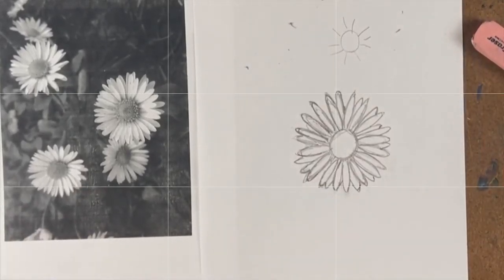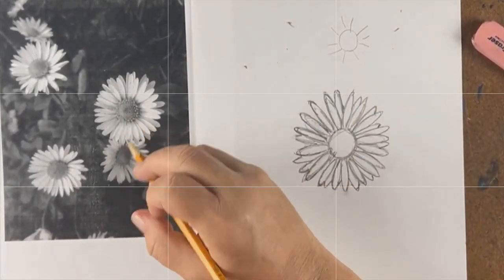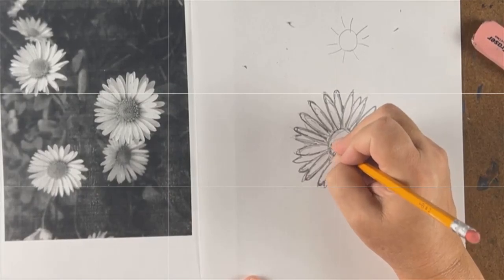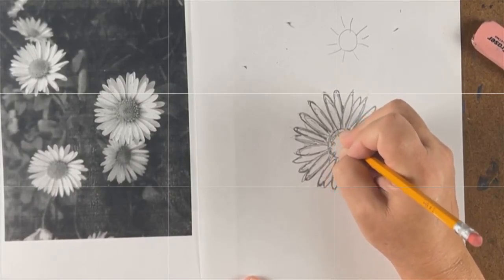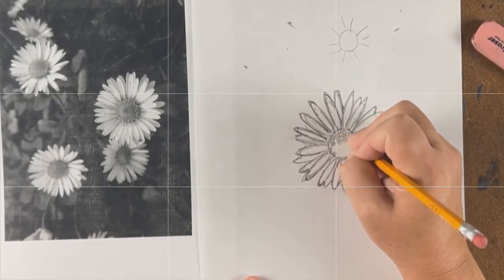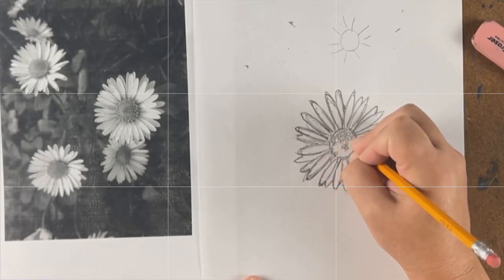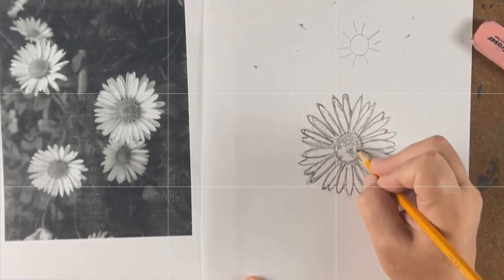But that's okay. So looking at the center, it has all these little round parts, and we can do that. There's a couple ways you could do that. You could just swirl around your pencil like this. In the center, you could draw little round circles in the center. I'm just going to swirl my pencil for the center.